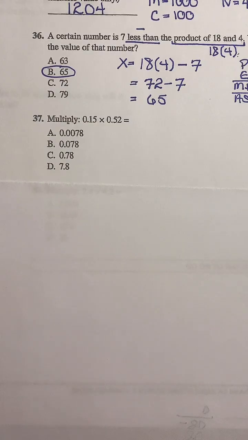So we're multiplying 1500ths, that's how you properly pronounce it, times, I know there's an X, just work with it, 5200ths. Okay, good. Thank you, Amira, for saying that.